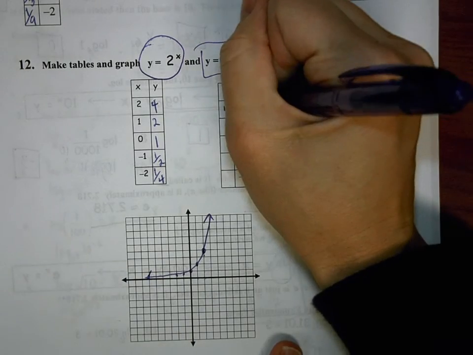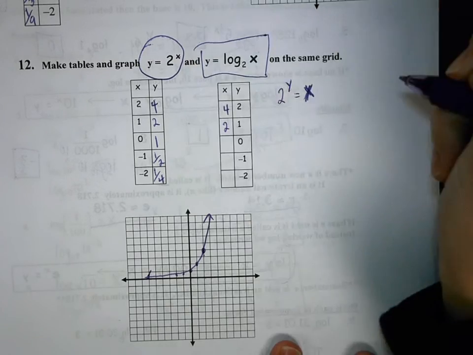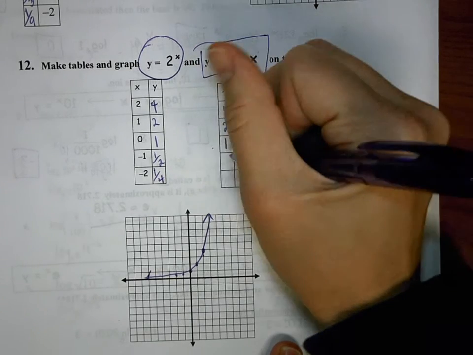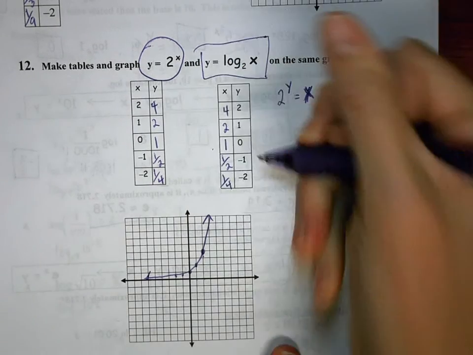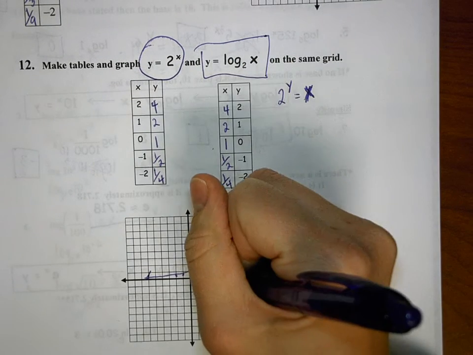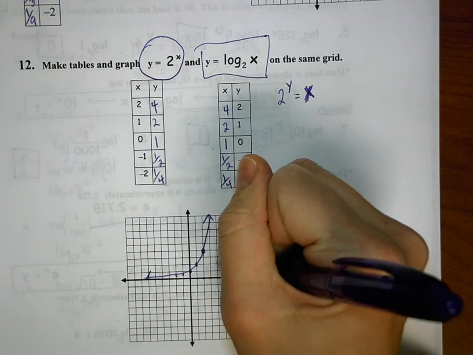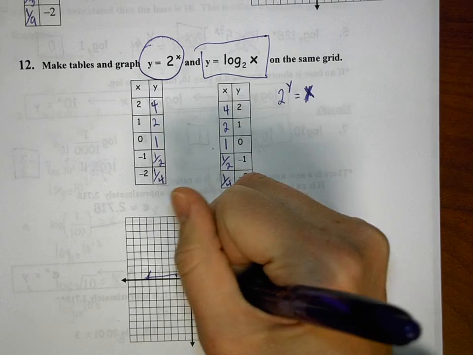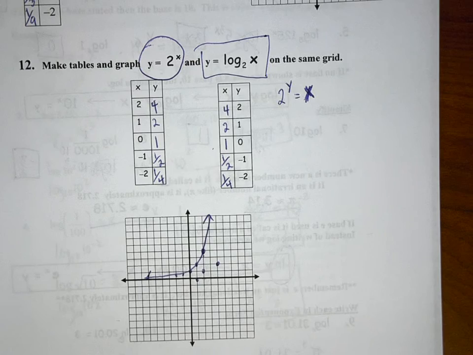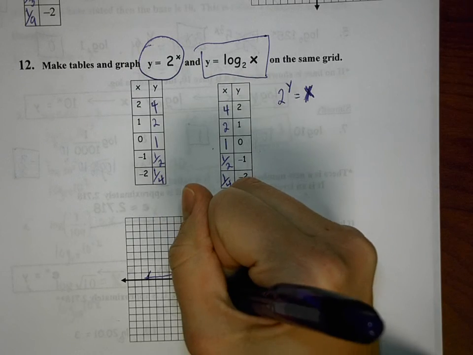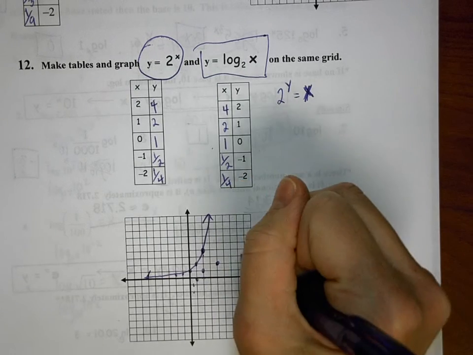So when I plug 2 in here, 2 squared is 4. 2 to the first is 2. 2 to the 0 is 1. 2 to the negative 1 is 1/2. And 2 to the negative 2 is 1/4. So when we graph this, we go over 4, up 2. Over 2, up 1. We have 1, 0. And then we have 1/2, negative 1, and 1/4, negative 2. And so here is my graph.